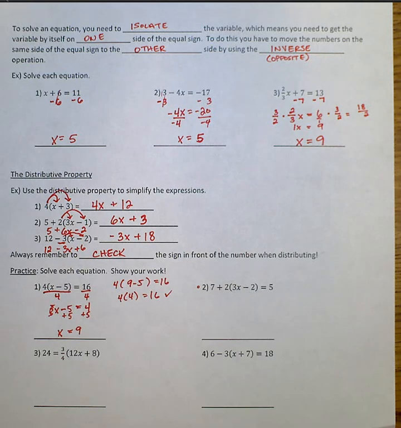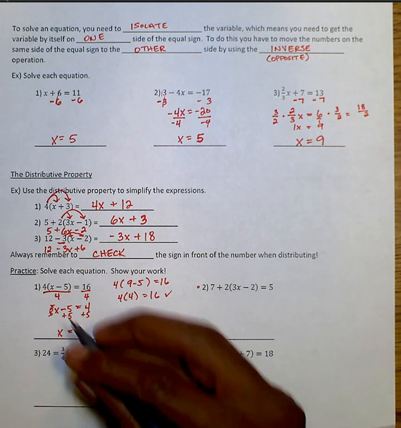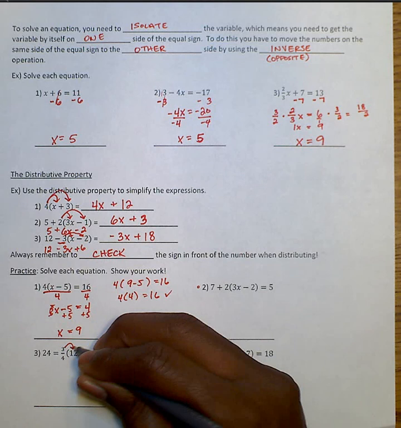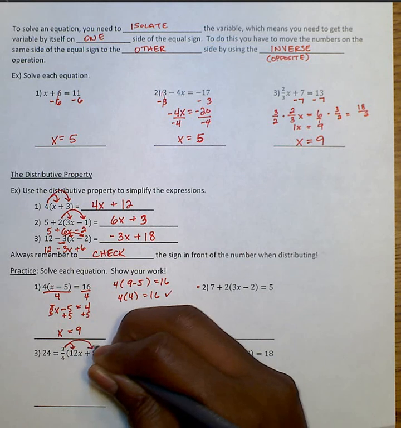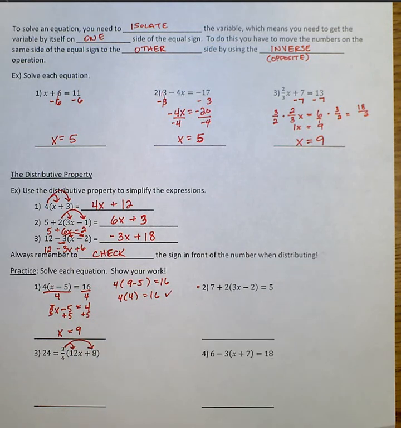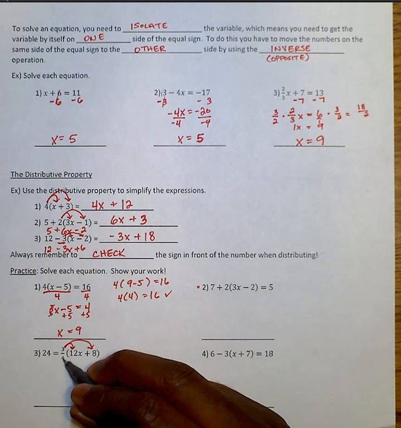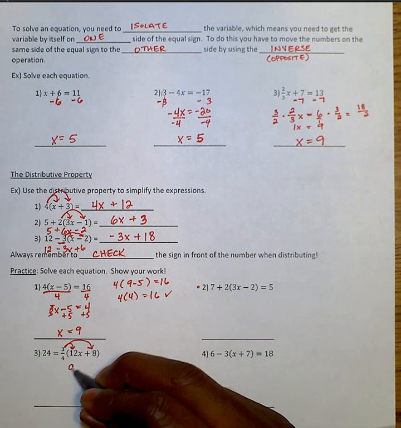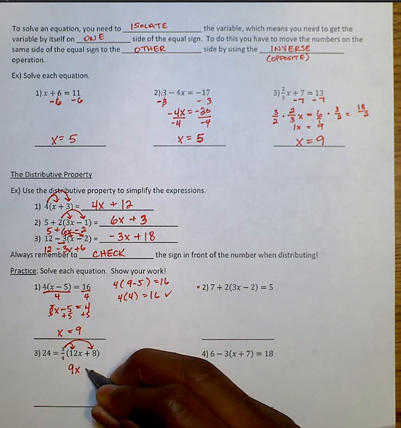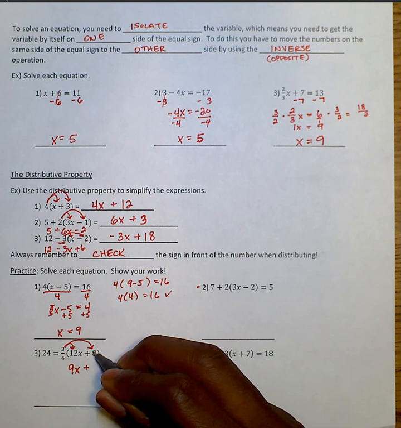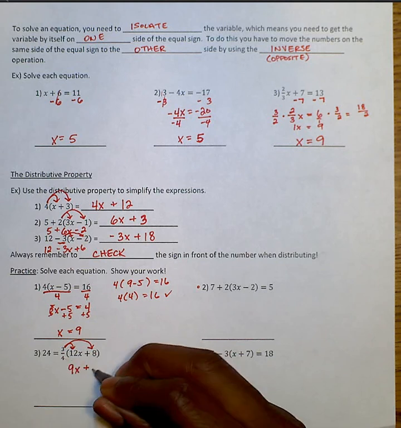We could also do that for 3, but I'm going to show you what can happen if we distribute as well. So if we distribute 3/4 to this side, and we do that instead of just dividing both sides by 3/4, then what we could get, 3 times the 12 is 36, 36 over 4 is 9, get 9x, plus 3 times 8 is 24, 24 divided by 4 is 6.